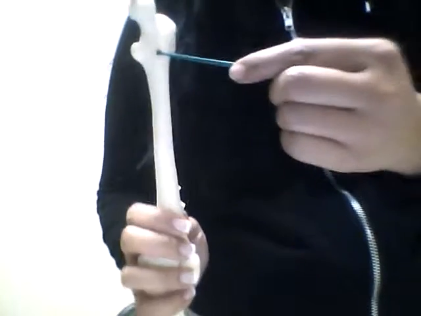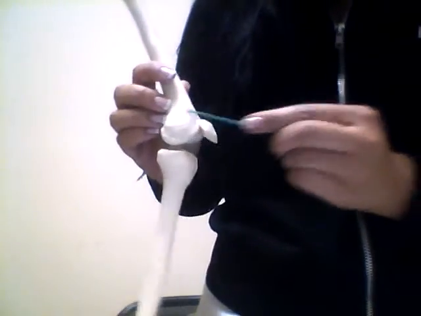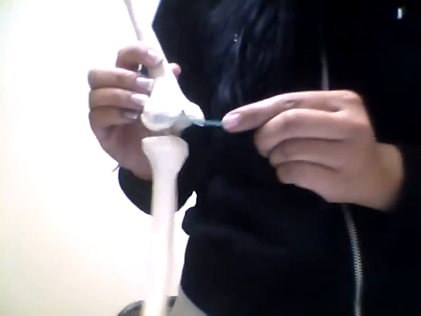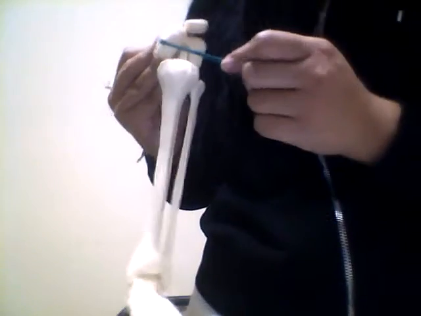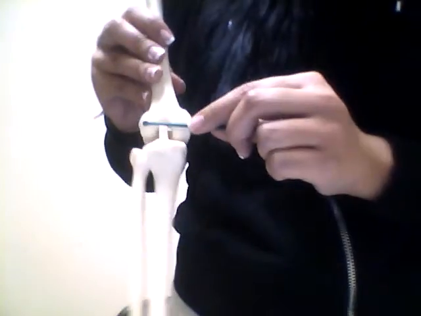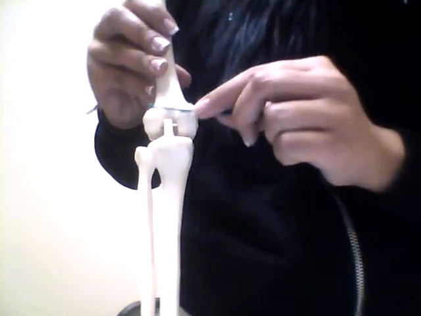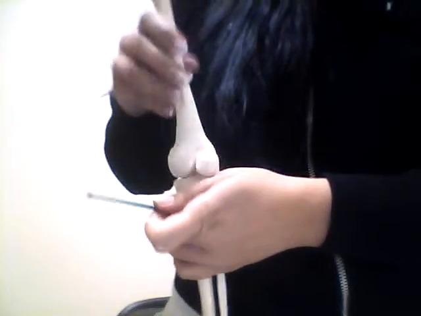And then we have the adductor tubercle, which is this area right here. Then we have the medial epicondyle, which is going to be this part right here. And then we have the lateral epicondyle, which is going to be right here. This is the site of muscle attachment to the femoral condyle superiorly.